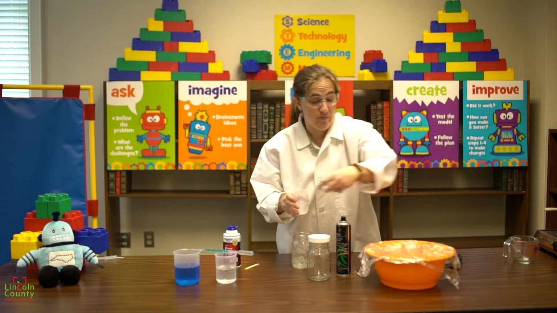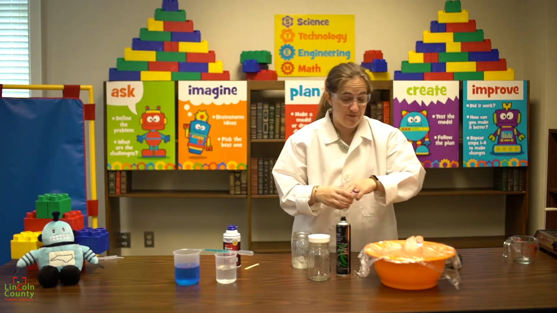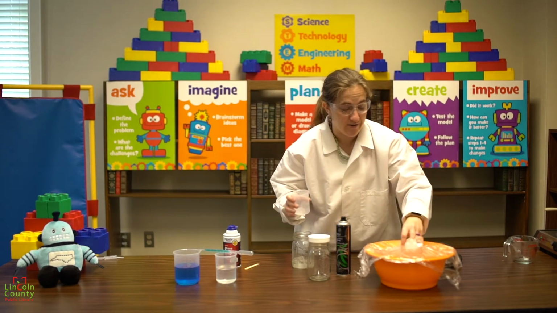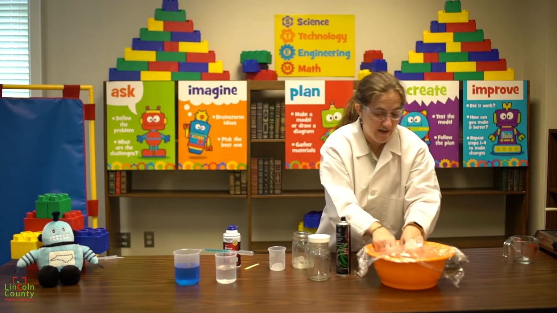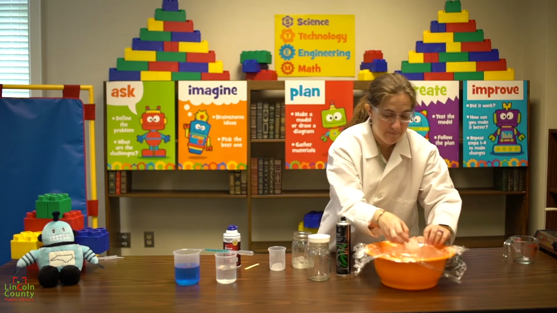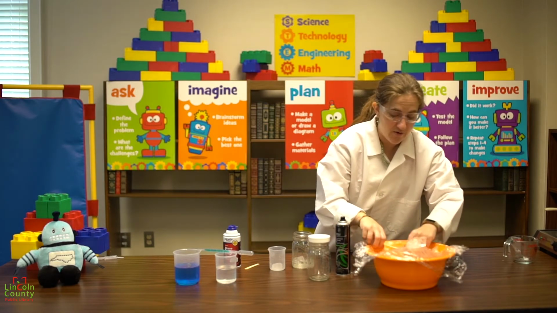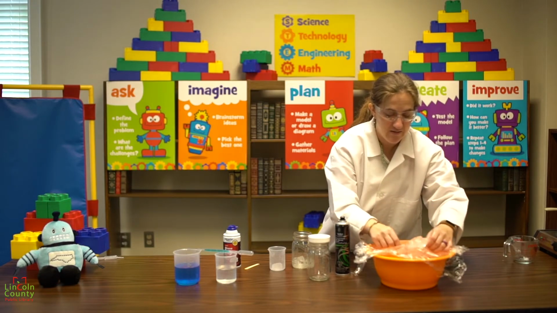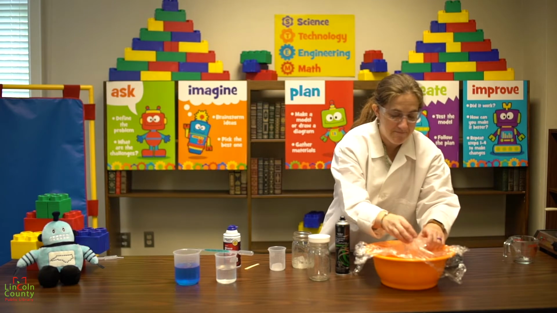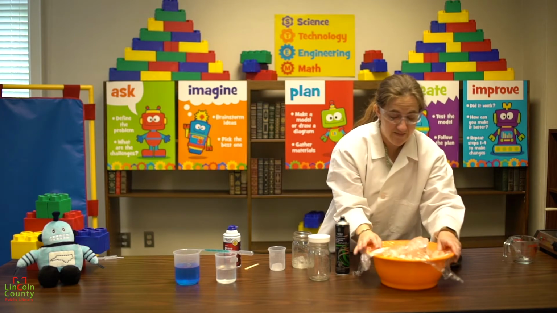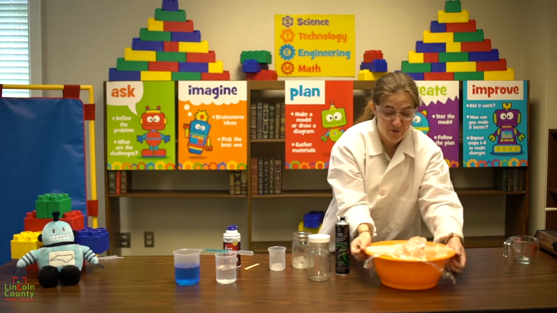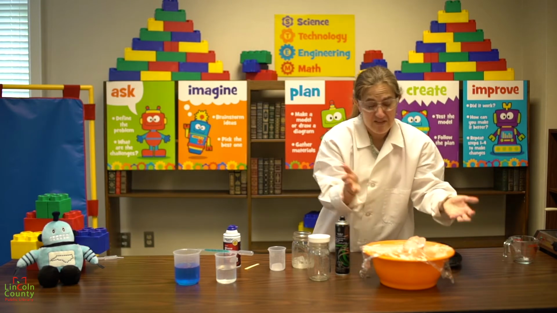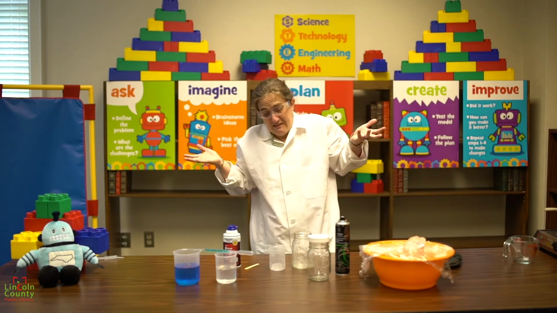As our warm, moist air goes up into the atmosphere, it's a lot colder there. So that is what our ice is going to represent. Now, if all goes well, we'll get some condensation on our plastic wrap. If not, as we've talked about before, sometimes as scientists, things don't go exactly as planned, and that's okay.